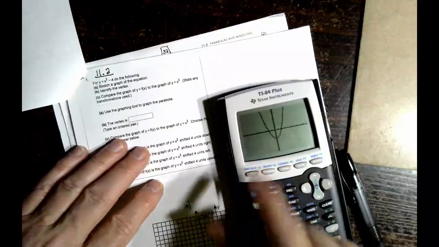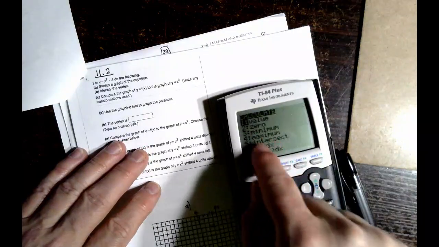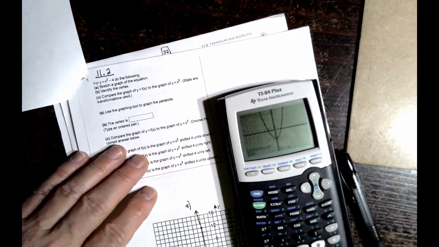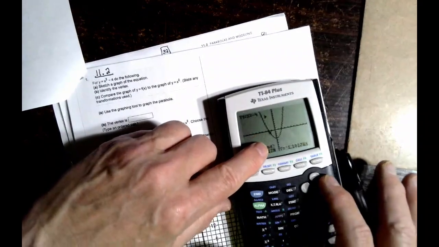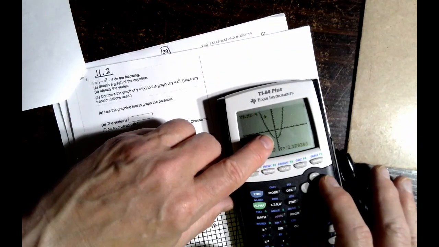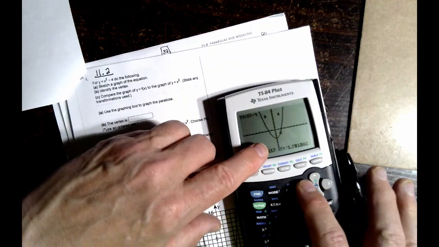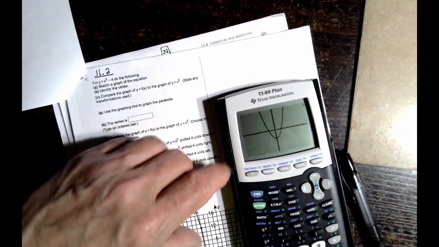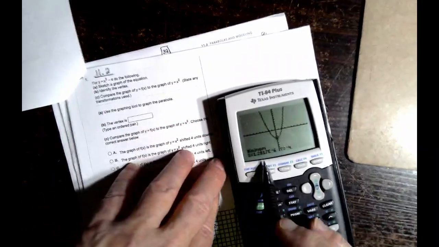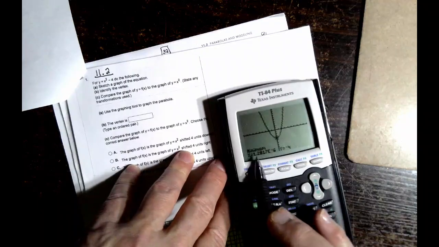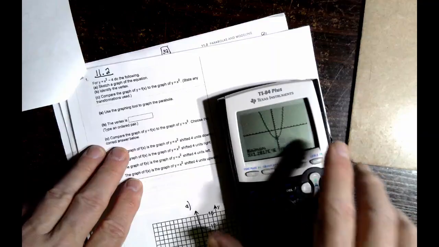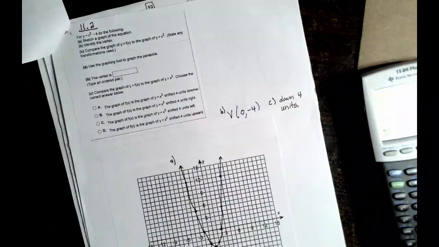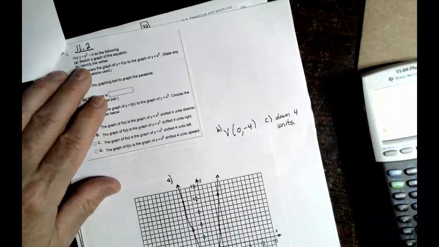Now how do you find the vertex? Second trace, and it's a minimum since it's a low point, so you hit 3. And you move to the left of the low point, enter. Move to the right of the low point and hit enter, and then move back to the point itself and hit enter. And notice this is e negative 6. That just means that's really just 0. So 0, negative 4 is your vertex there. Right? So when you graph this, you got 0, negative 4 as your vertex, and it's pointing upward.